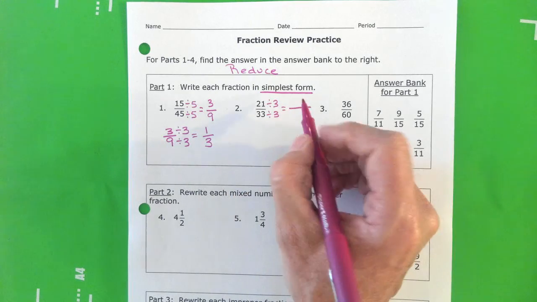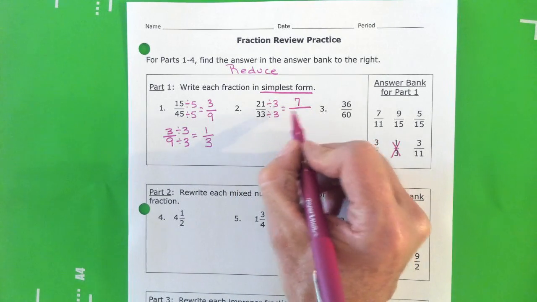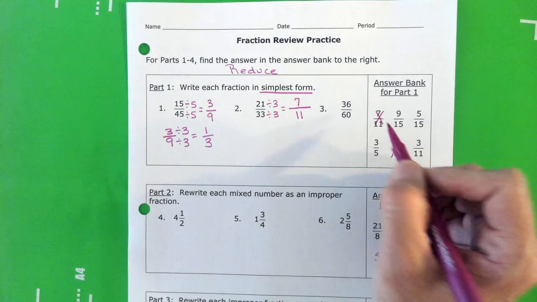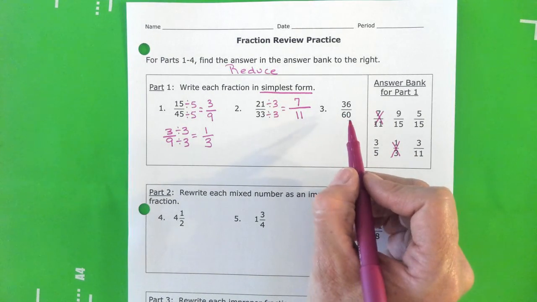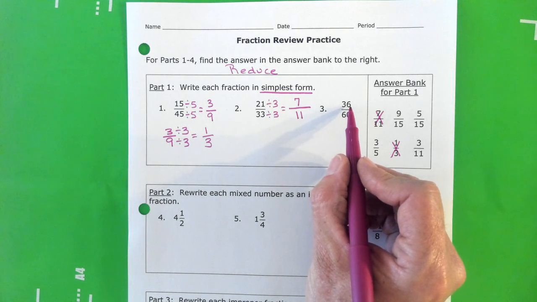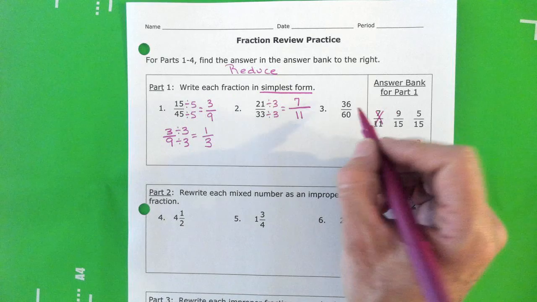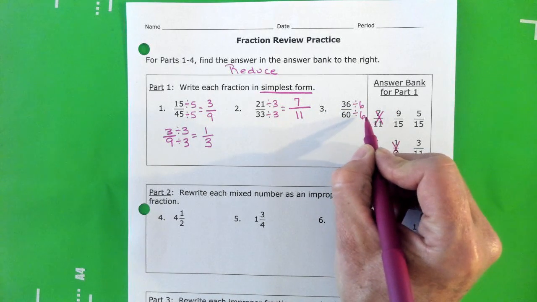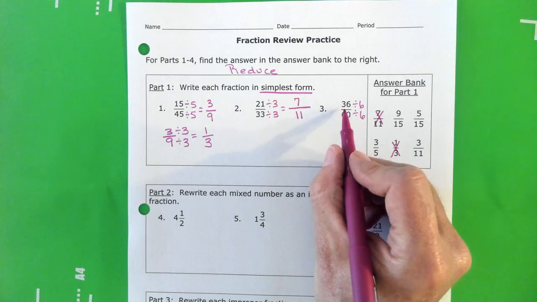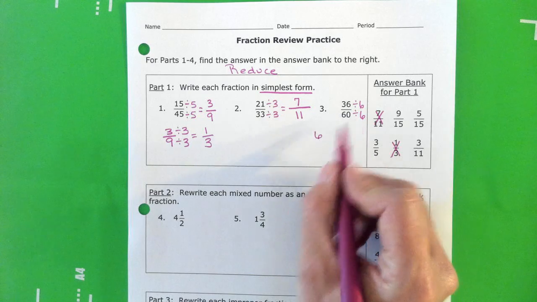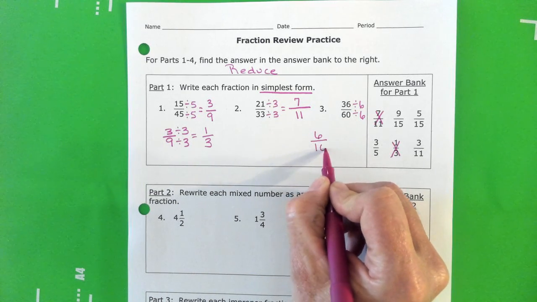Okay, 21 divided by 3 is 7, and 33 divided by 3 is 11. Do I have the answer? I do! Okay, the next one is 36 and 60. Well, I know 6 times 6 is 36, and 6 can go into 60, so I'm going to divide the top and the bottom by 6. I'm out of room! Okay, I'm going to bring it down here. 36 divided by 6 is 6, and 60 divided by 6 is 10.